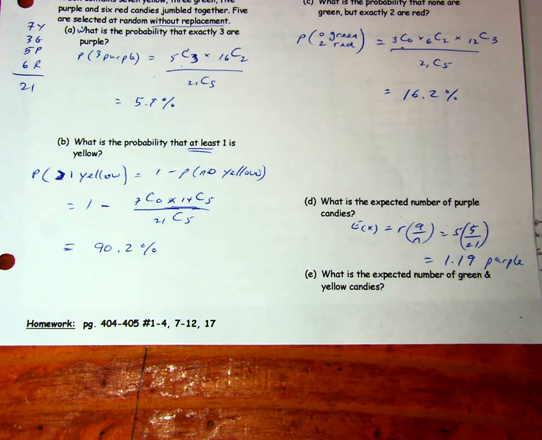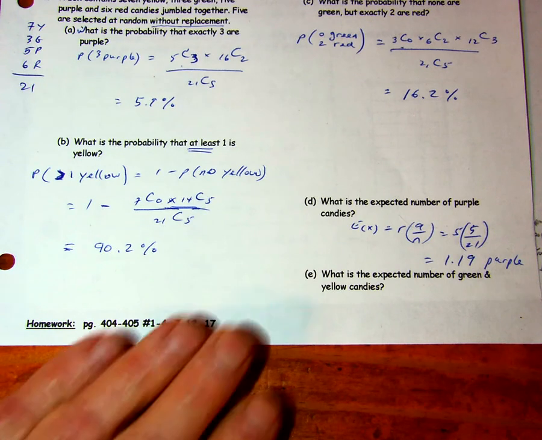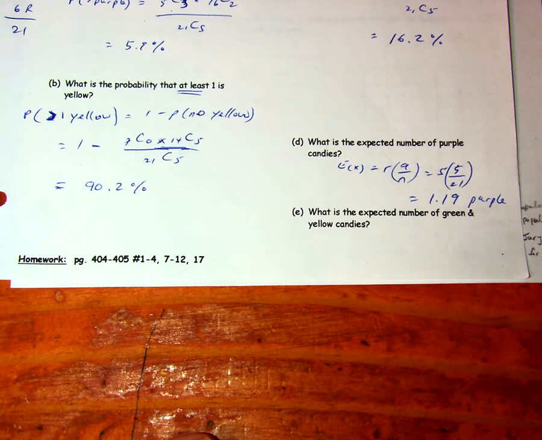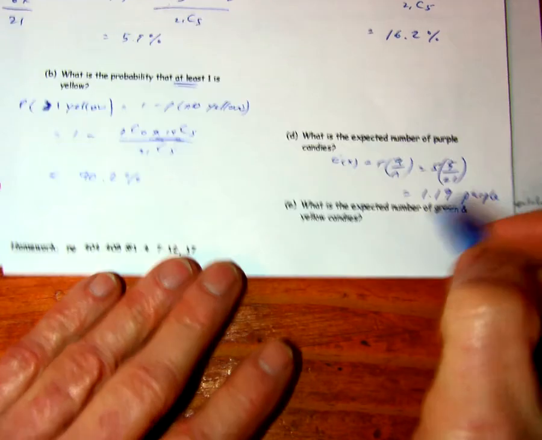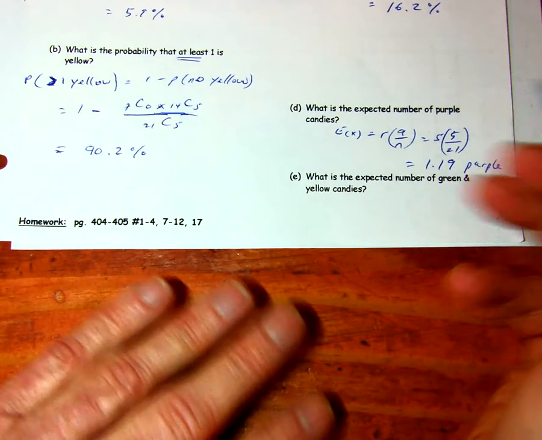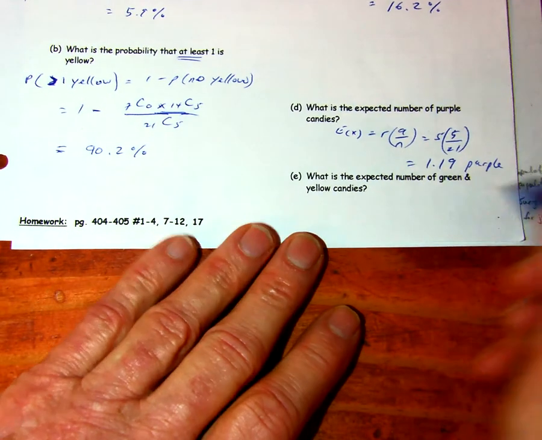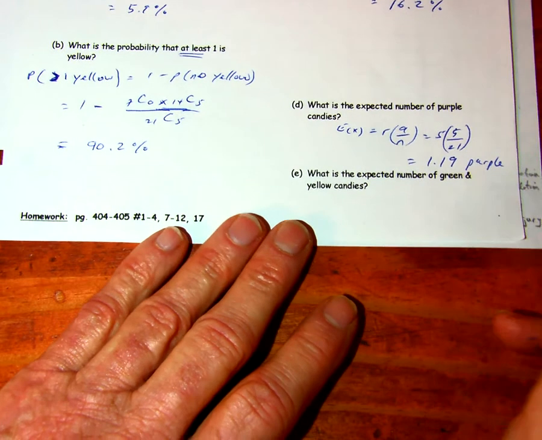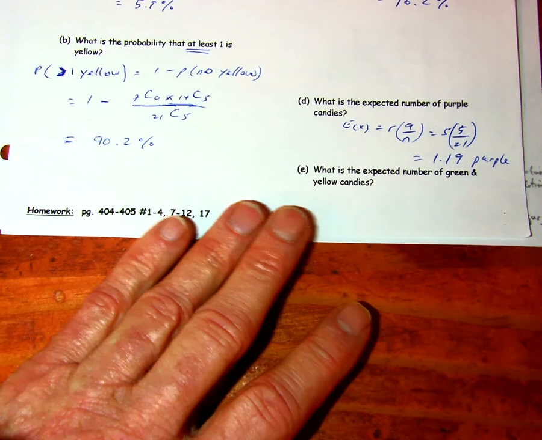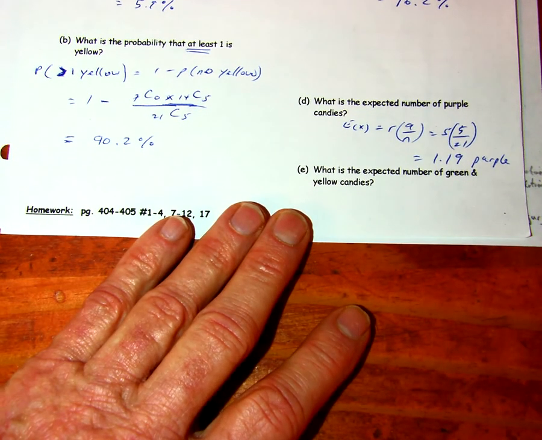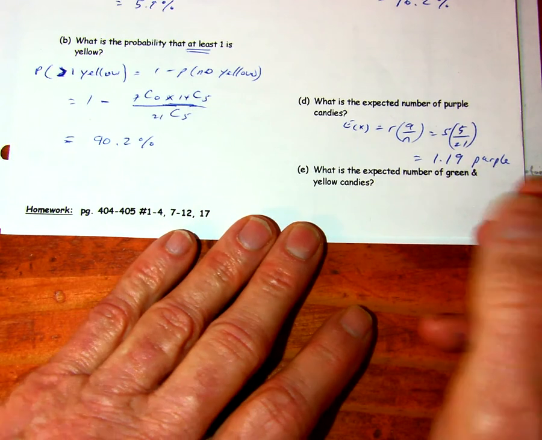What is the expected number of green and yellow candies? So we don't have that question. Is there enough room to write it? We don't have to do it. If you don't have room, don't worry about it. If you have space, go ahead. A little curious as to why we're having different versions, but that's okay.